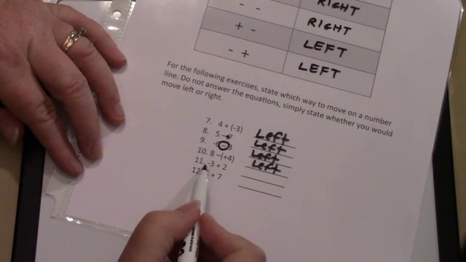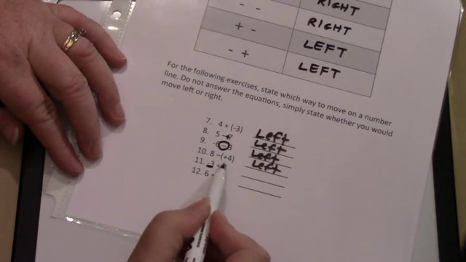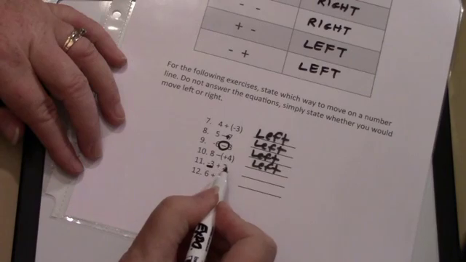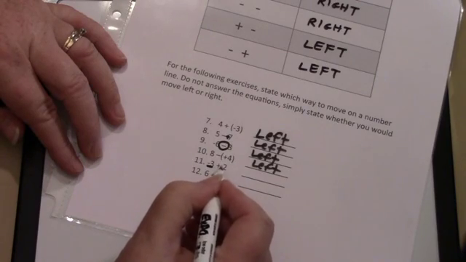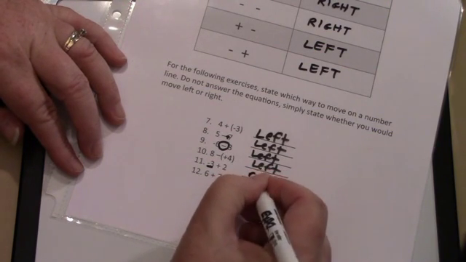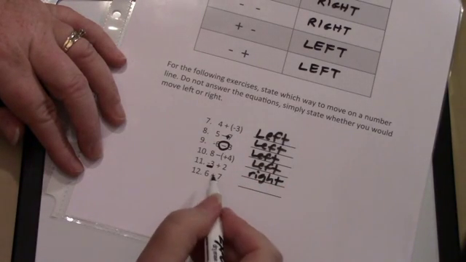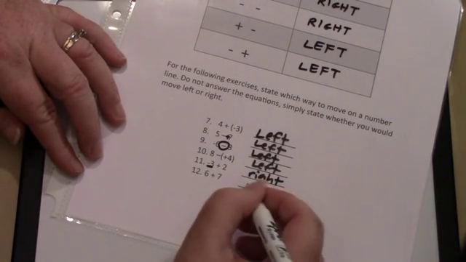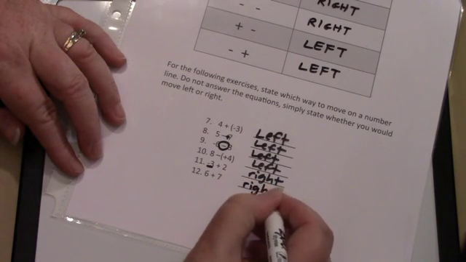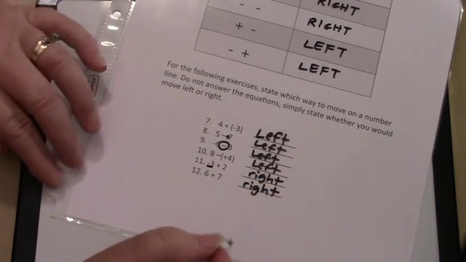Now, again, even though this is a negative number here, that doesn't have anything to do with the operation that I'm doing here. I'm simply adding a number. Again, I only have 1 symbol, but that means I'm adding a positive number, which means I'm going to move to the right. My number's going to get bigger. I'm moving to the right. My last one, 6 plus 7, again, adding a positive number, we're going to move to the right.